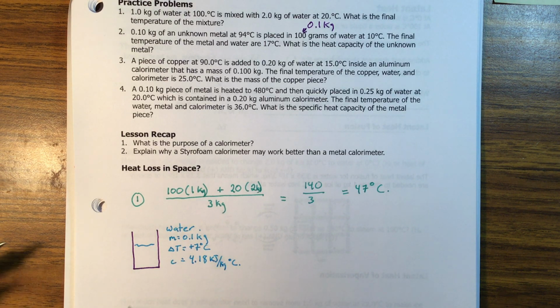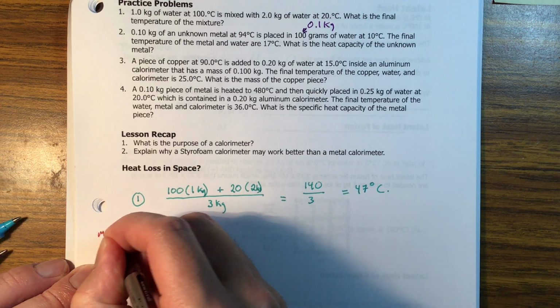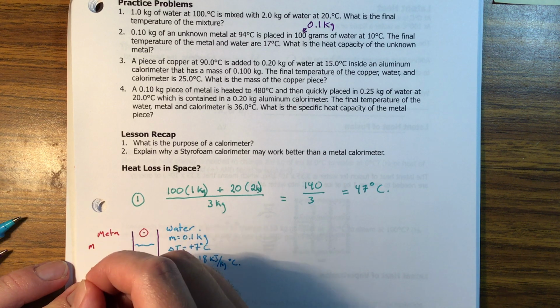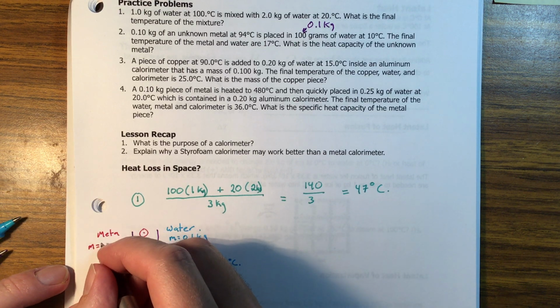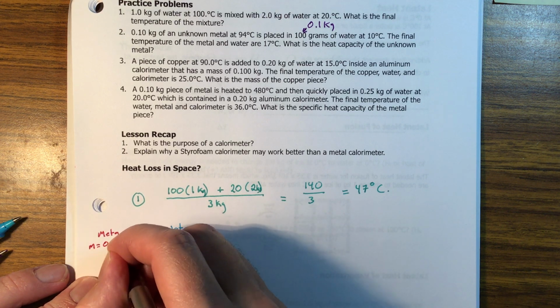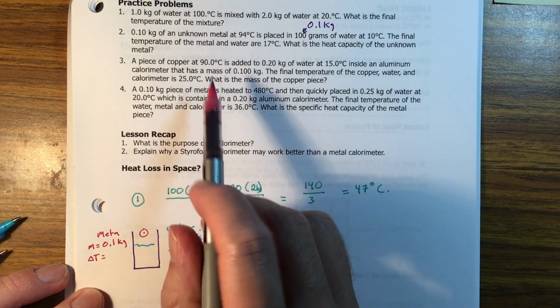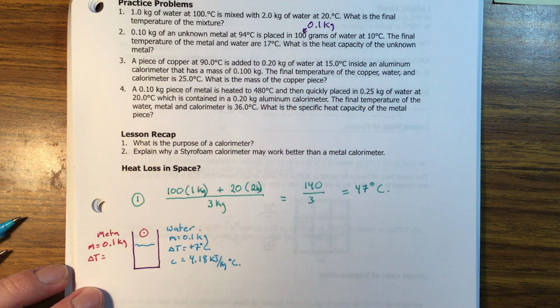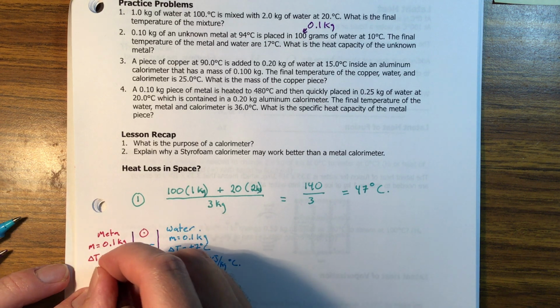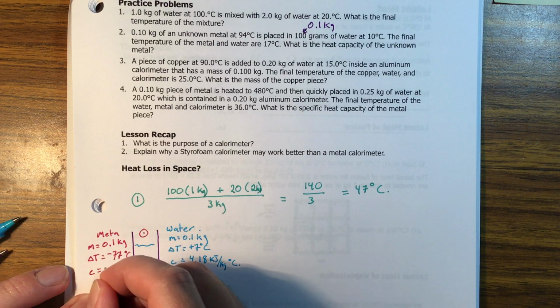Then I've got my piece of metal that I don't know what it is. I know my mass of that metal is equal to 0.10 kilograms. I know my change in temperature for that metal: it started at 94 and it dropped down to 17. So we do 17 take away 94, final temperature minus initial temperature, negative 77 degrees Celsius. And my C is equal to I don't know.